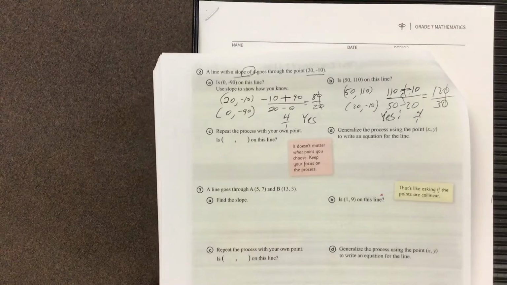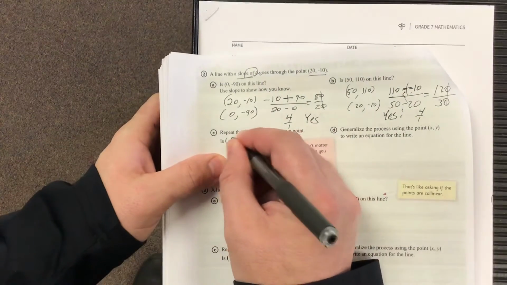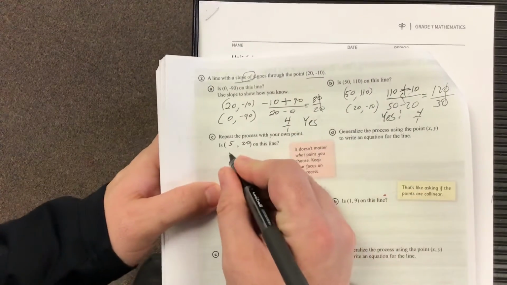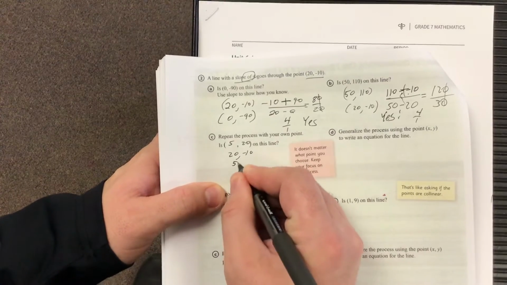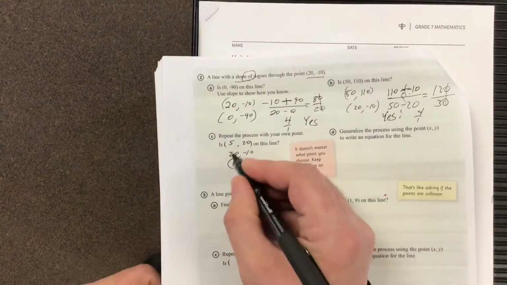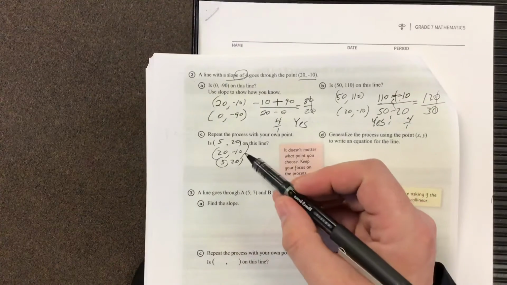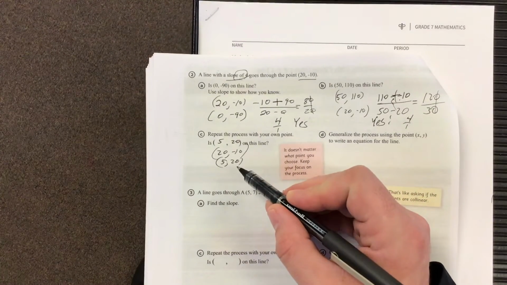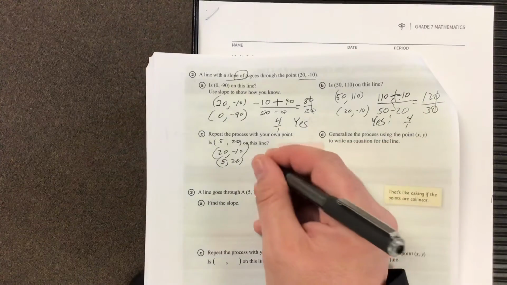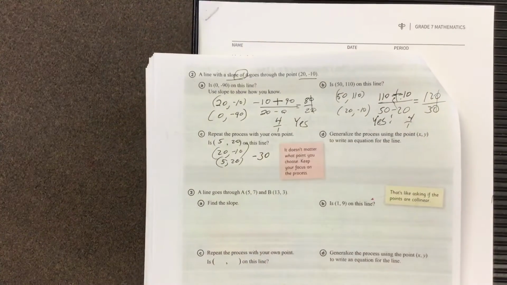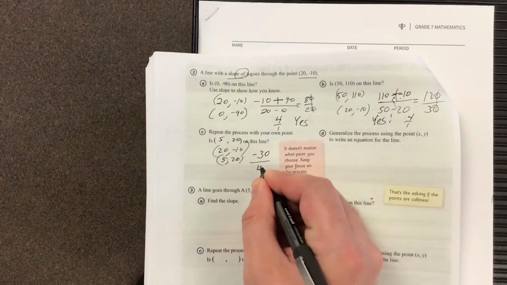That's weird. All right, pick a point, Maddie. Any point you want. We're going to check it. 5, 20. Now, just because this is so random, I'm guessing it won't be on the line, but it is possible. So negative 10 minus 20 is negative 30. 20 minus 5 is 15.